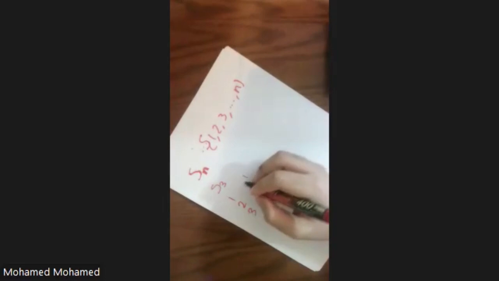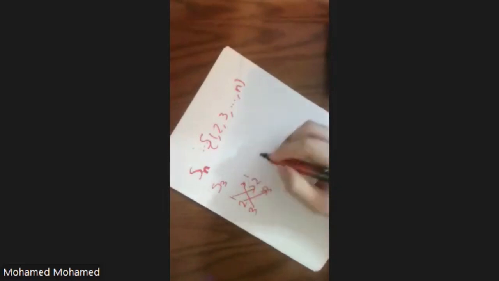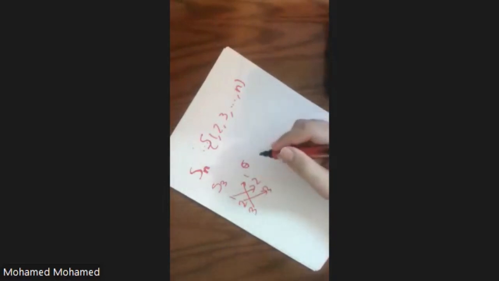For example, S_3 has six elements. This one takes 1 to 2, 2 to 3, and 3 to 1. We call that sigma, as Professor Benedict Gross denoted it. That's the cyclic permutation 1, 2, 3.